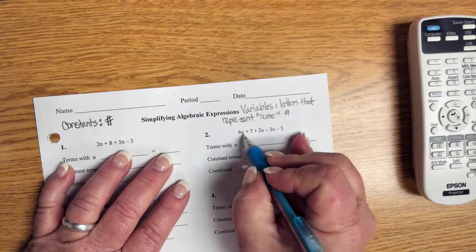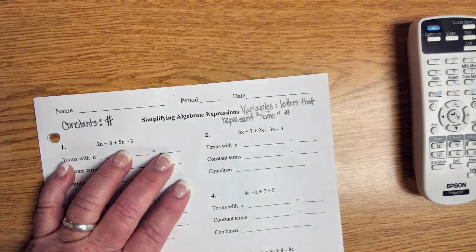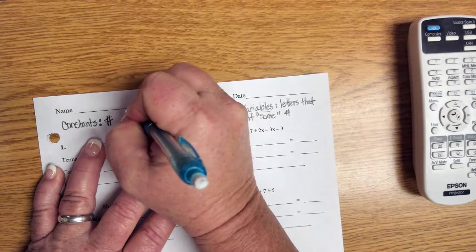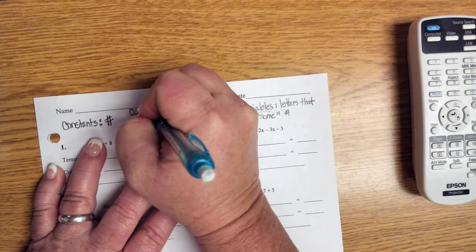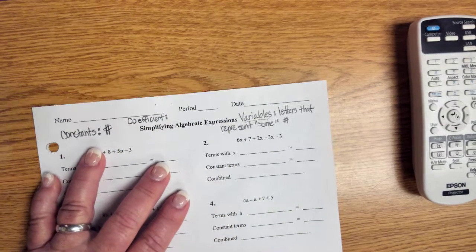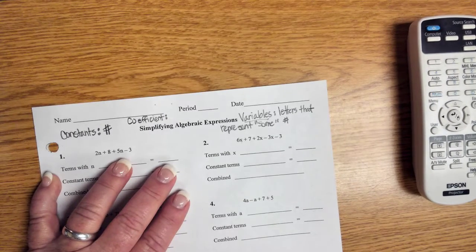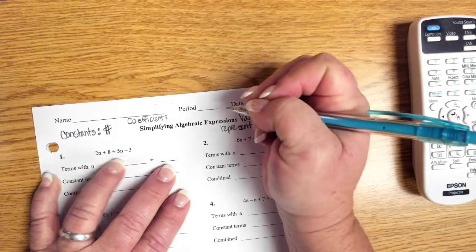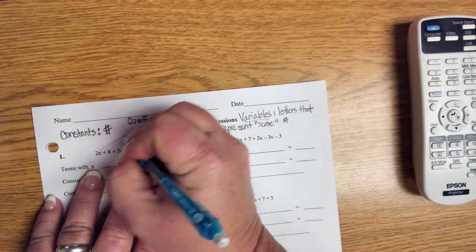A variable always has a coefficient attached to it. And a coefficient is like the number next to the variable. So a coefficient, I'm going to take this one right here.